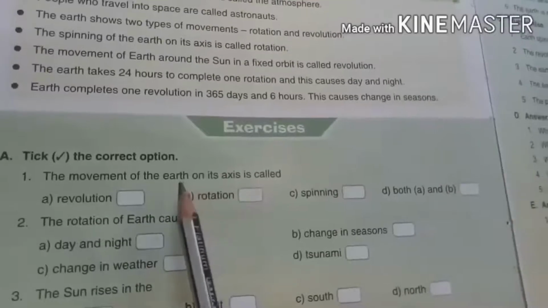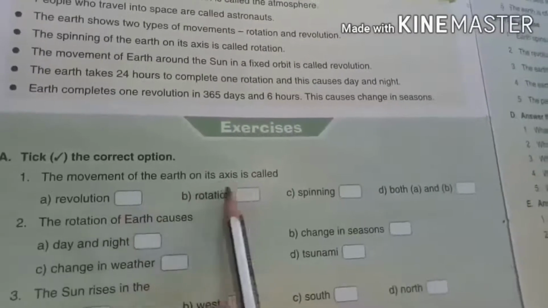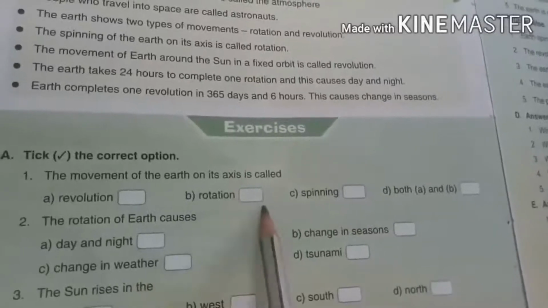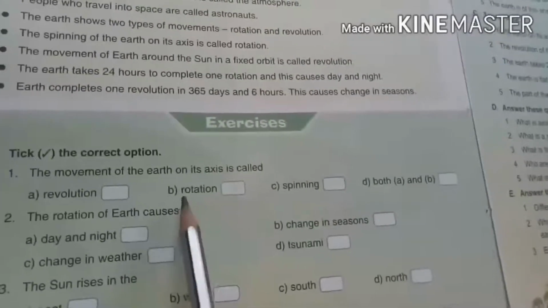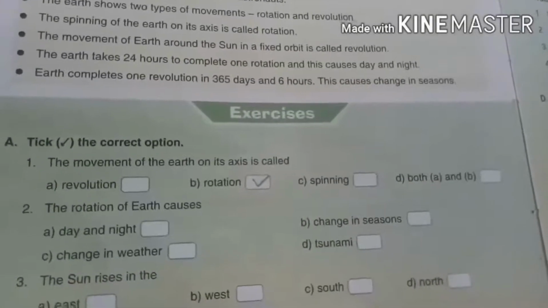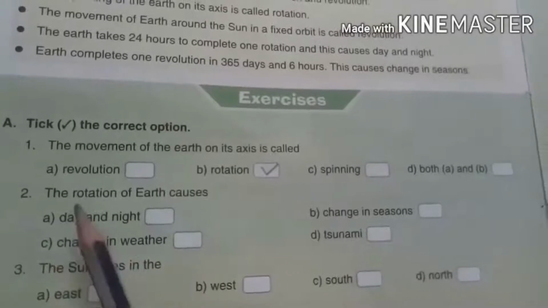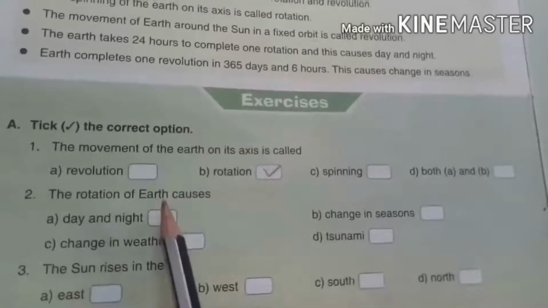But the movement of the earth on its axis is called rotation. So the answer is option B, rotation. So tick the answer. Right, children? Yes.